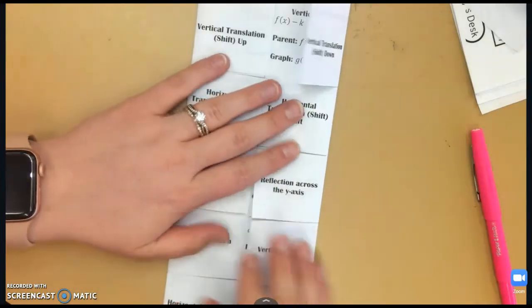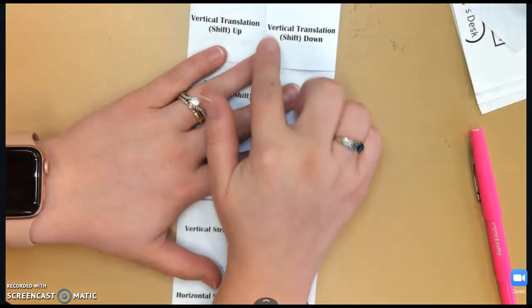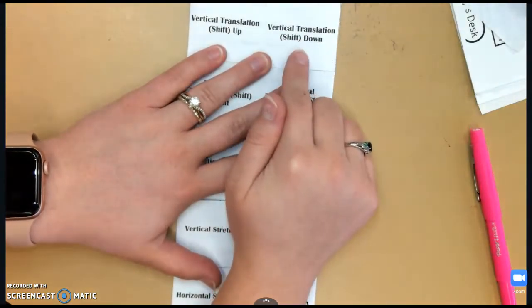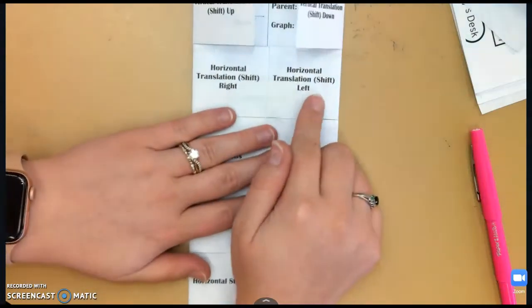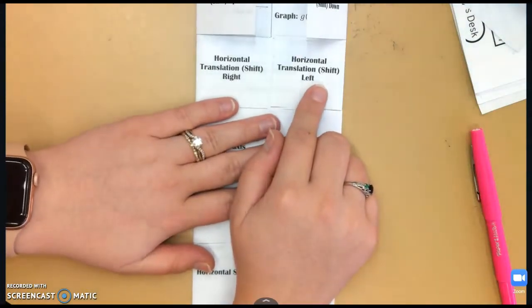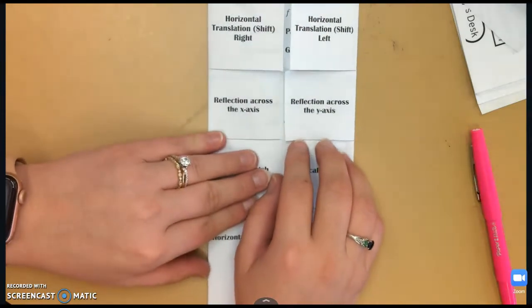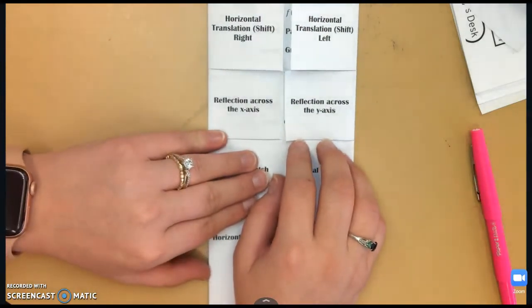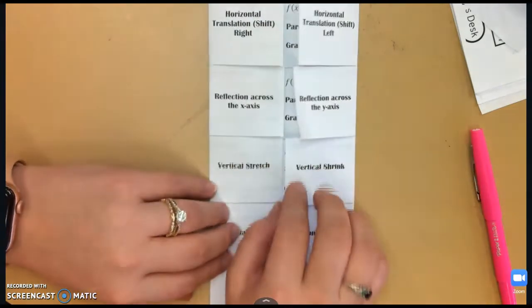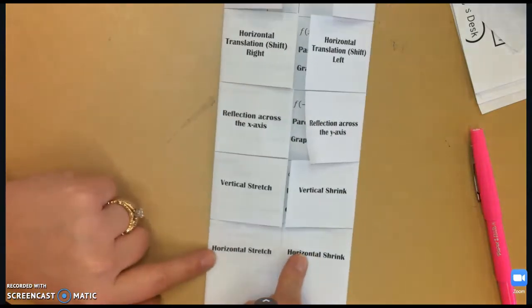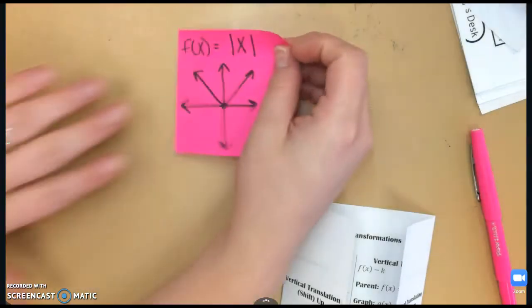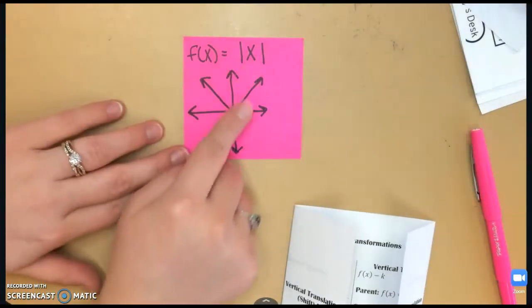So the transformations we're going to be looking at are vertical translations or shifts, and that can be up or down. We also have horizontal shifts to the left or to the right. We have reflections either across the x-axis or the y-axis. We have vertical stretches and shrinks and horizontal stretches and shrinks. So all of this is going to be transforming our parent function for absolute values.